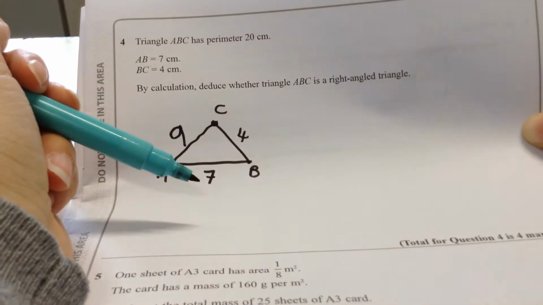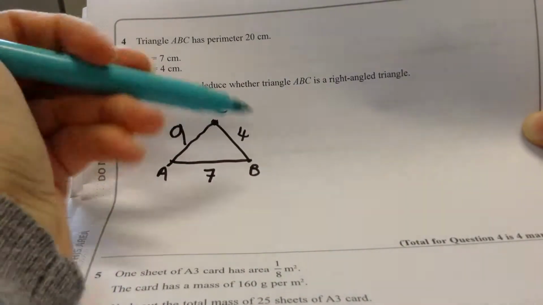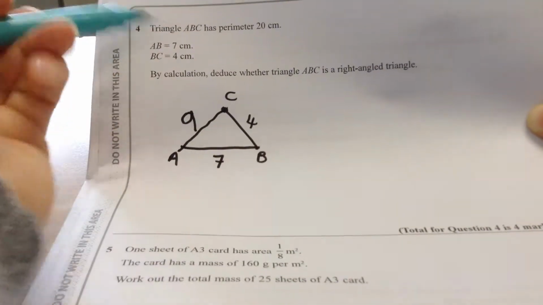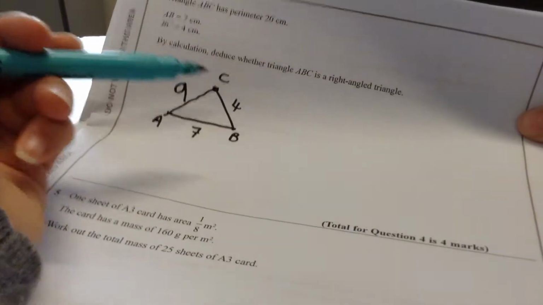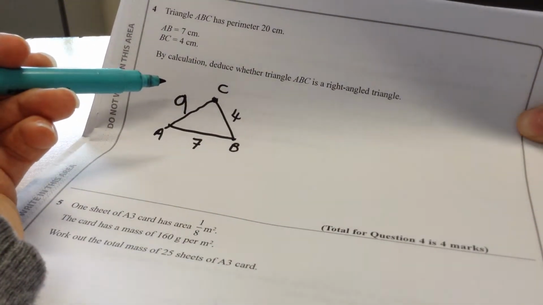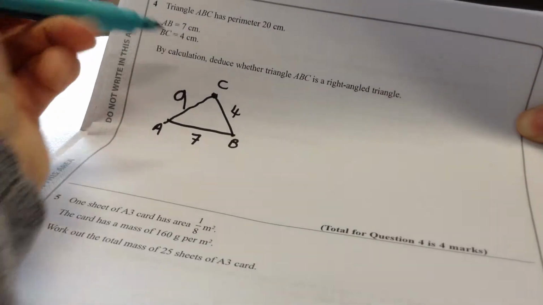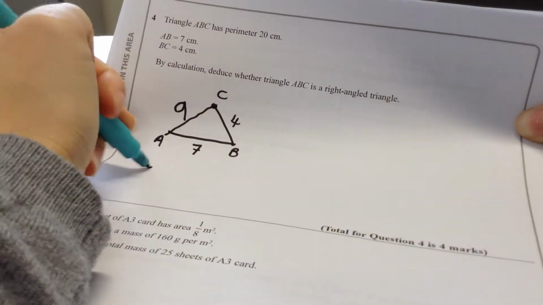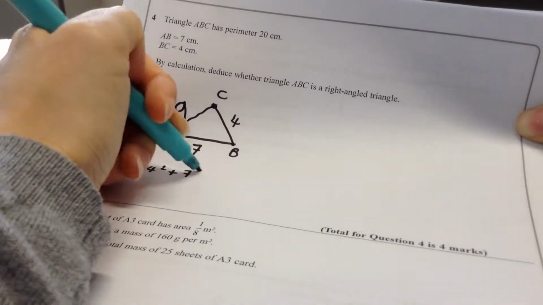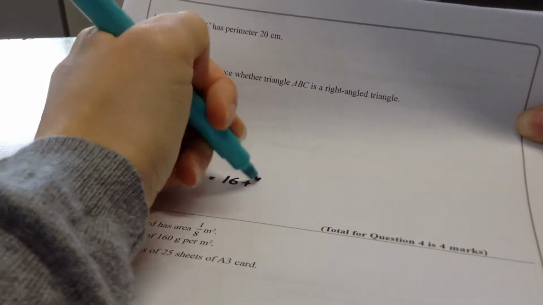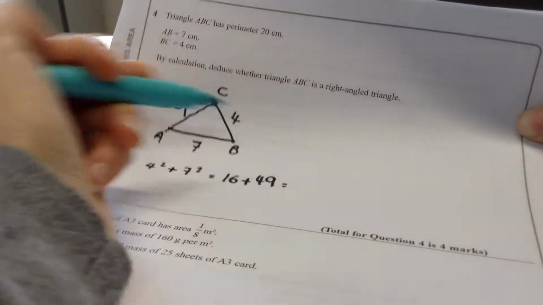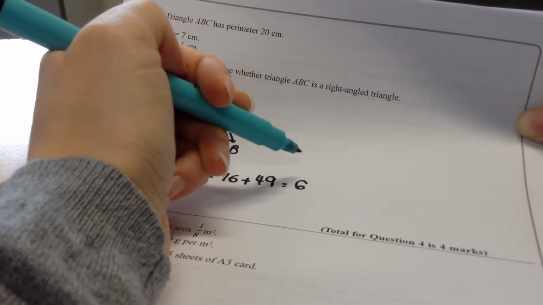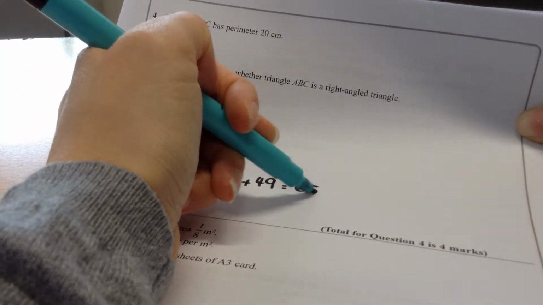Okay, well, I know it's not, because 4, 7, 9 is definitely not a Pythagorean triple, because I would know if it was. But let's do some calculation. If it was right-angled, 9 would be the hypotenuse. So I'll say 4 squared plus 7 squared equals 16 plus 49, which equals 65.